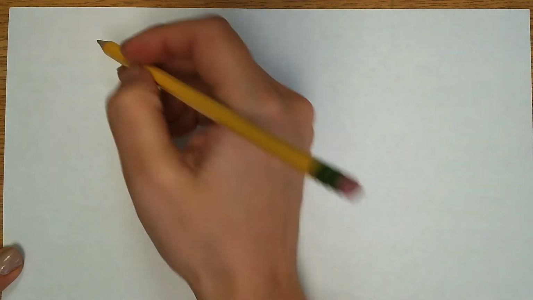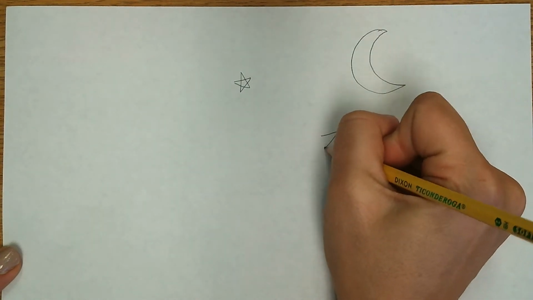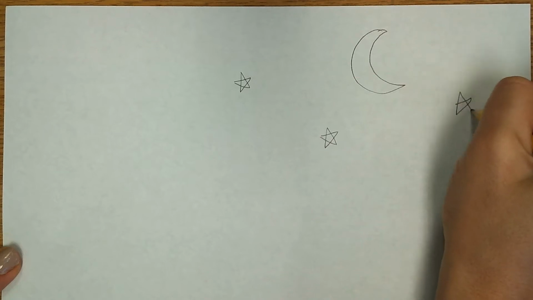So here is where, if we want it to be nighttime, in some of our examples it's nighttime, or daytime, you're going to put the sun or the moon. So I'm going to go ahead and make mine nighttime, and I'm going to put a moon in here. Since we just learned how to draw stars last time, we can also draw some little stars, right? You don't have to fill your whole sky with stars.